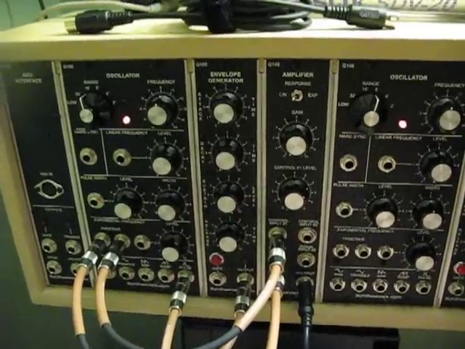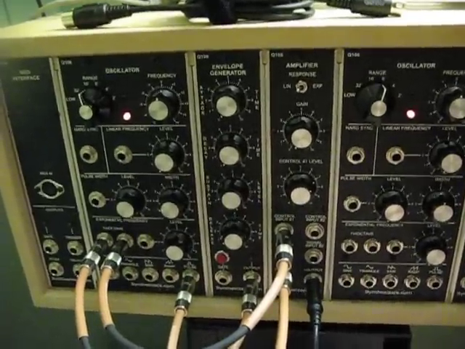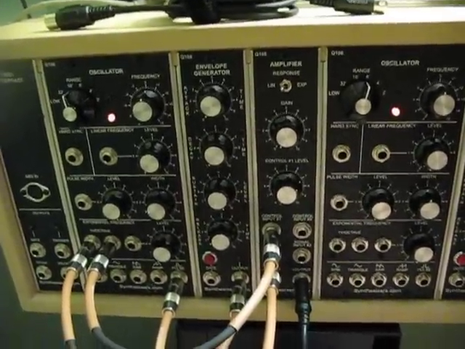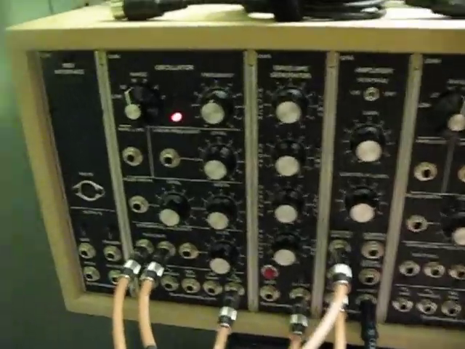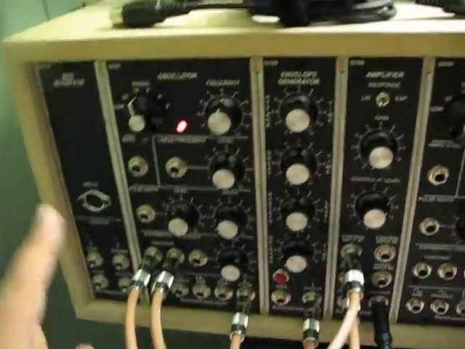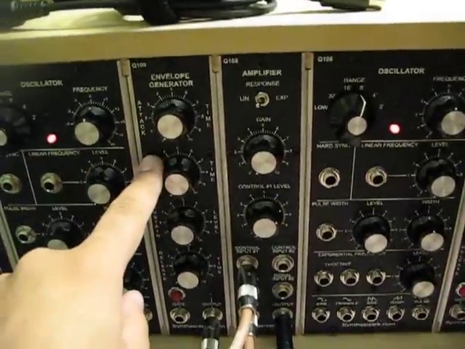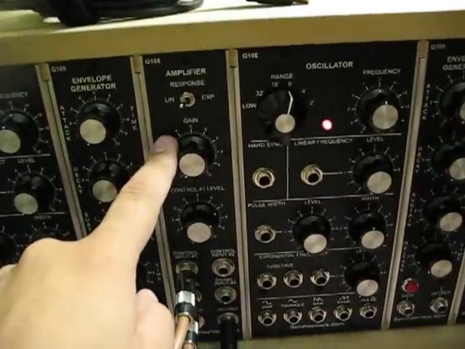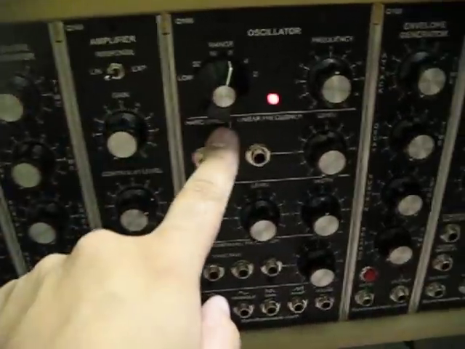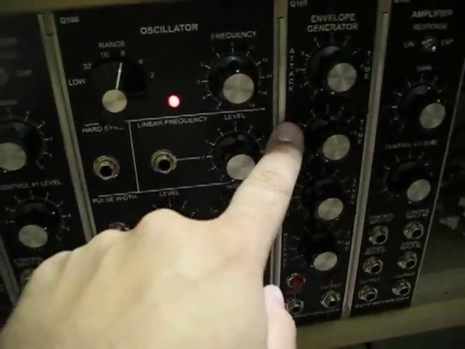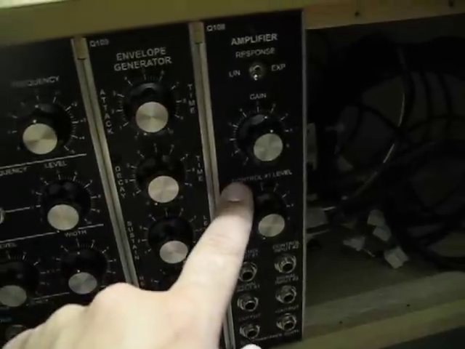Okay, so I did promise video of the new modules. I won't make this very long because they're pretty much duplicates of the modules I already had. So from left to right, here's the MIDI interface, which I already had, the oscillator, the envelope generator, the amplifier, and I basically added another oscillator, another envelope generator, and another amplifier.